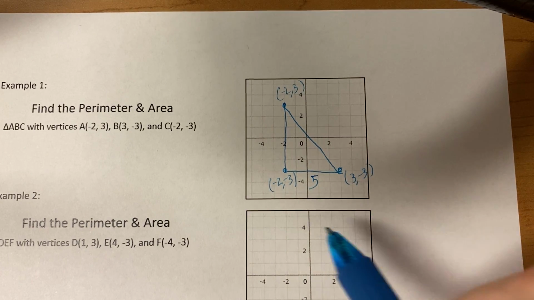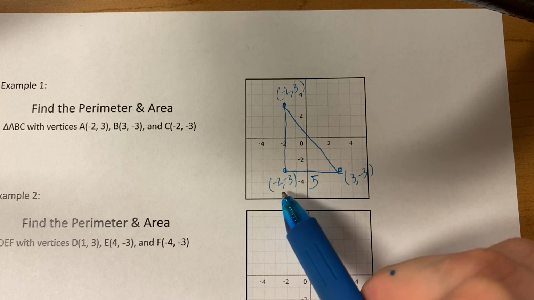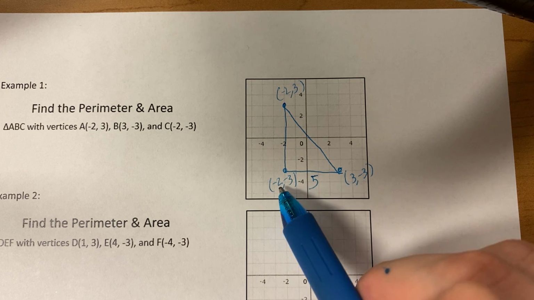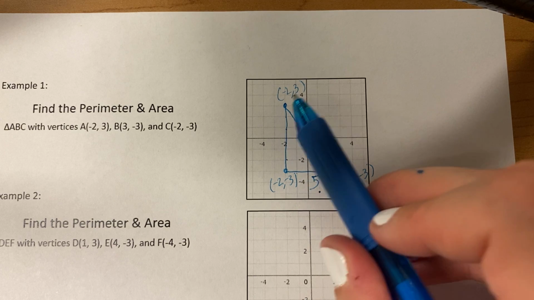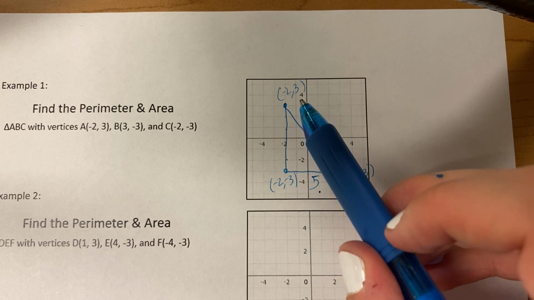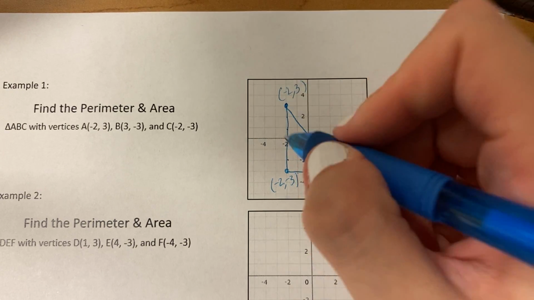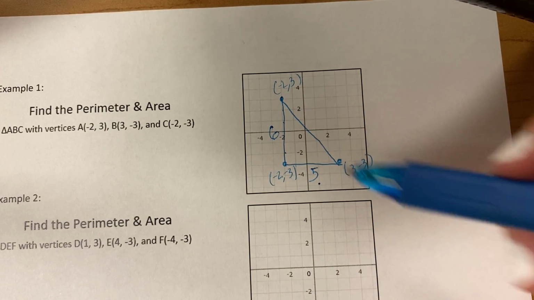We can also take the difference of the x's here to find this horizontal line. So 3 minus -2, which is 5. And then 1, 2, 3, 4, 5, 6. So it should be 3 minus -3, which is 6. So that was pretty easy to find our base and our height.